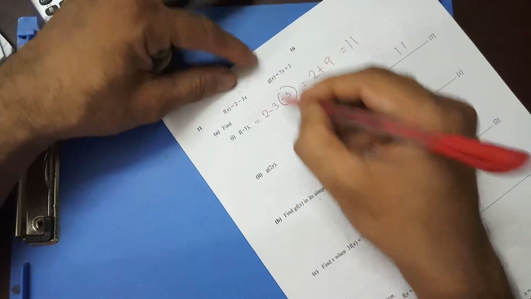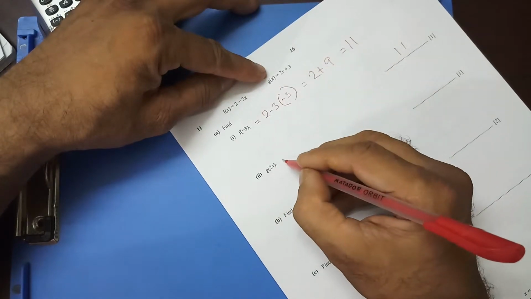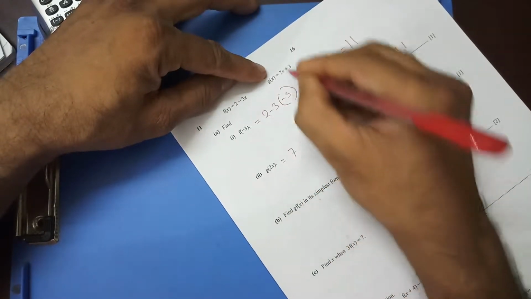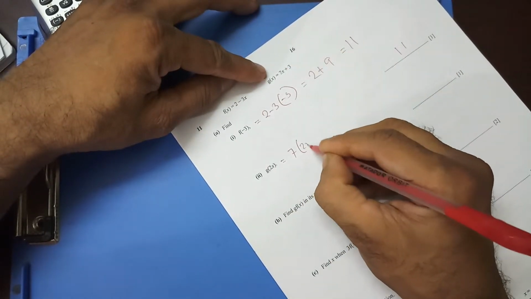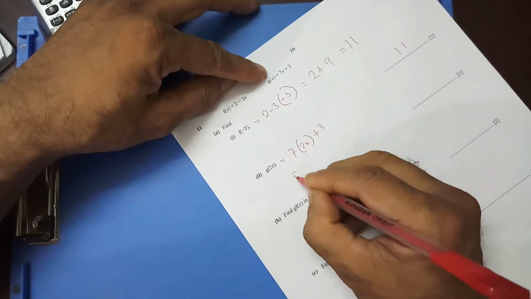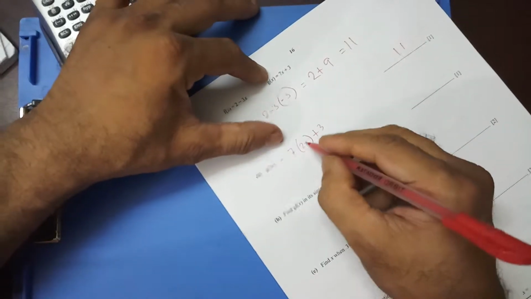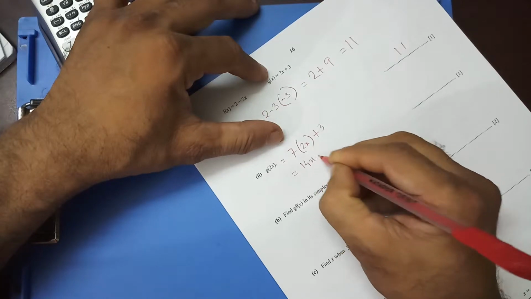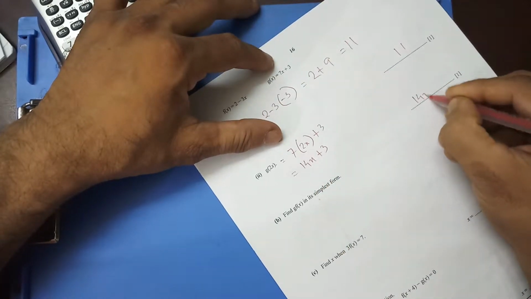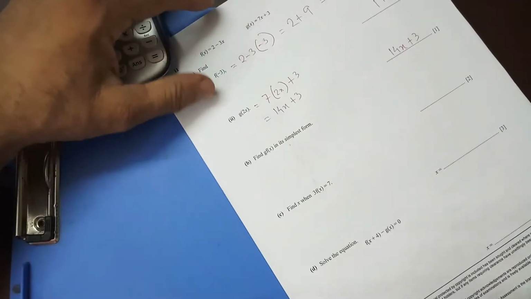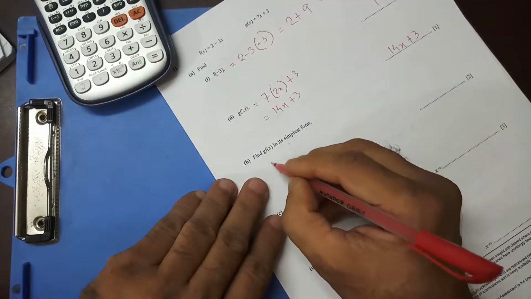Okay. Now g of 2x. So in the place of x, I'm going to put 2x. So that's going to be 7, and in the place of x, I'm going to put 2x, plus 3. So 7, if I take the bracket off, 14x plus 3. So it's going to be 14x plus 3. Done. Now this is a composite function, g f of x.